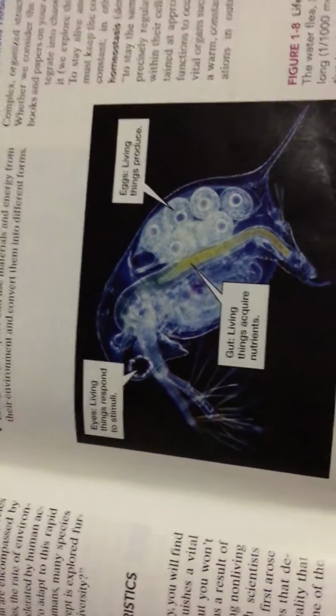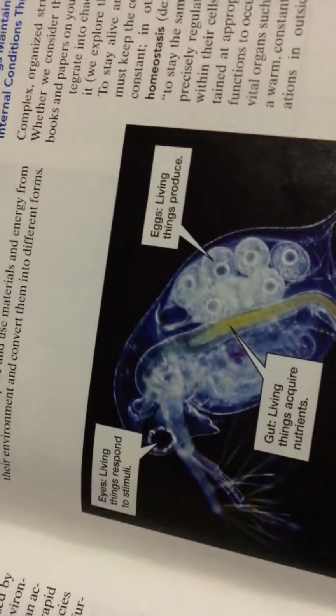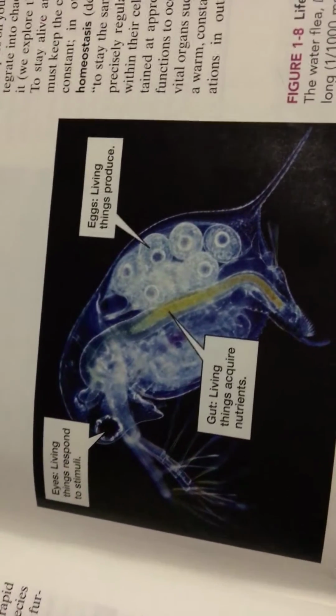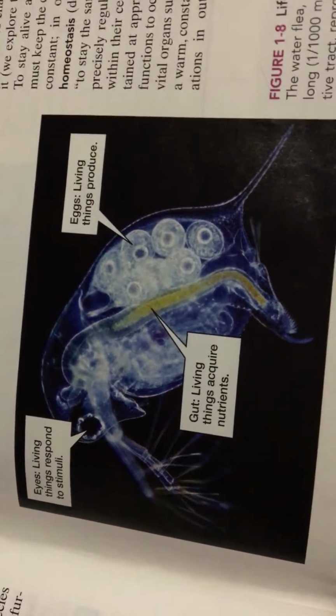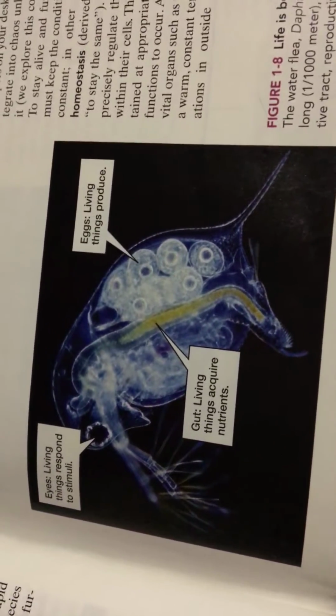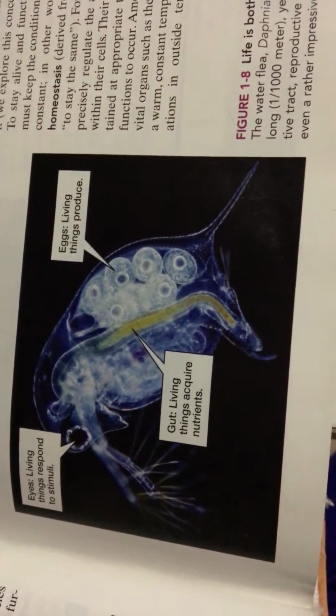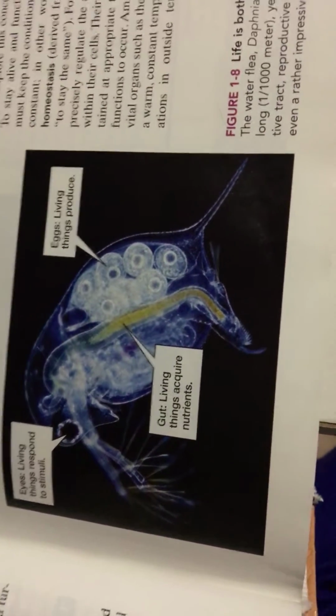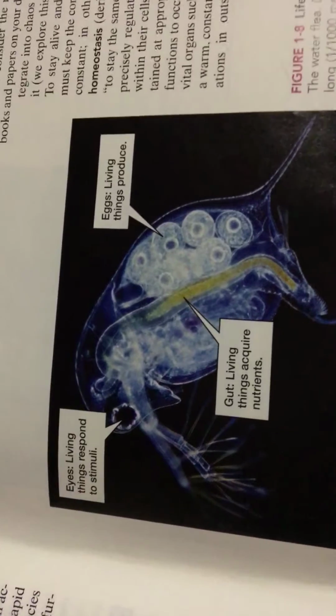This is a water flea, only 1 millimeter long. Yet it has legs and a mouth and a digestive tract and even reproductive organs. It's really tiny, but that's a really big picture of it.